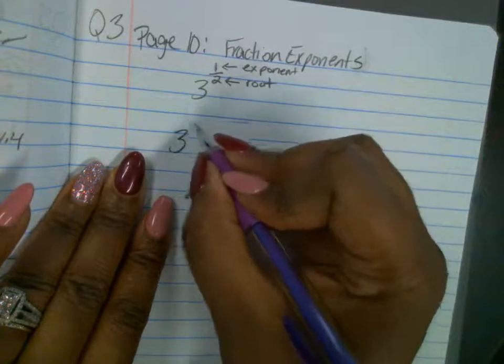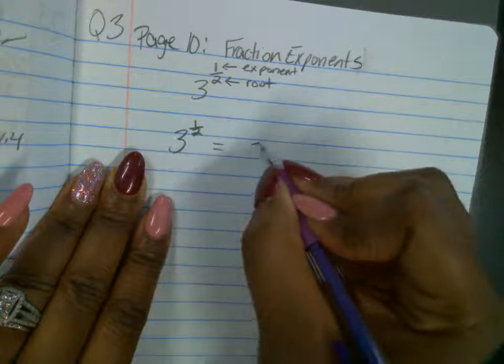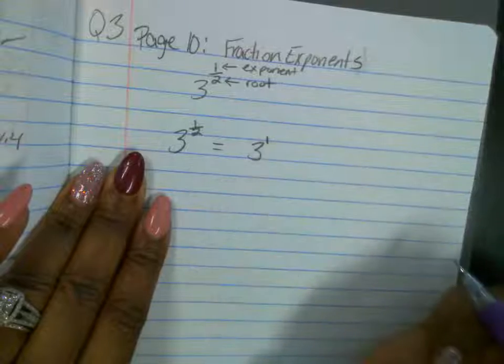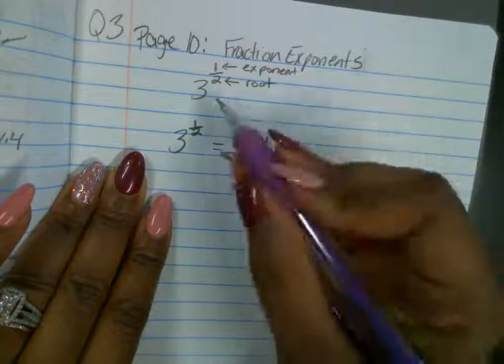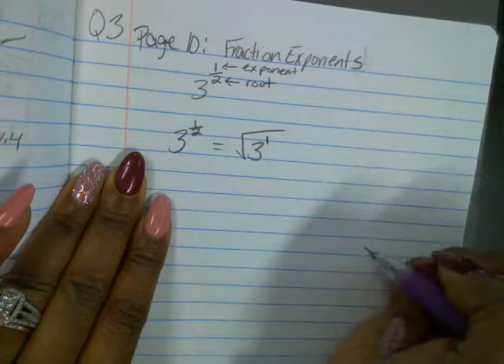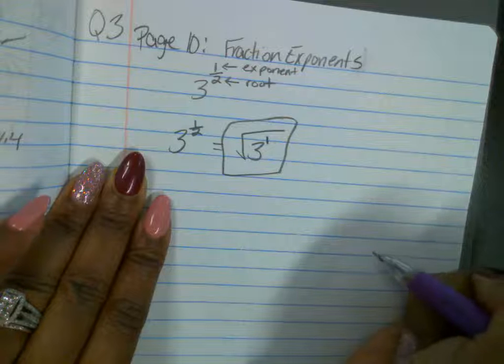Okay, so let's write this in. The top number is the exponent, so this is going to be 3 to the first power. That's the exponent. And the bottom number is the root. That's 2, so that's square root. So this is your answer. Okay?